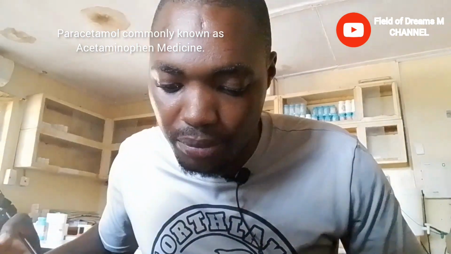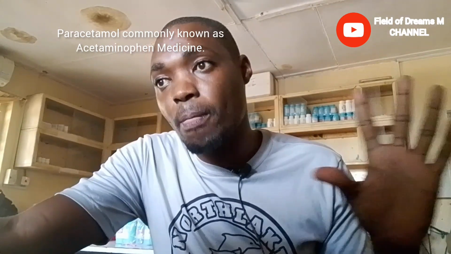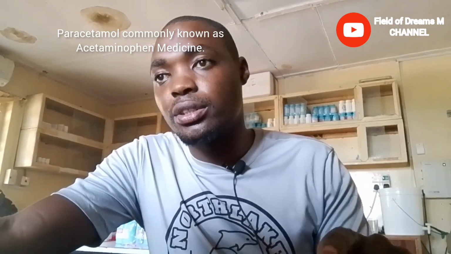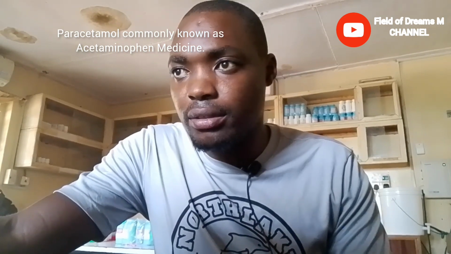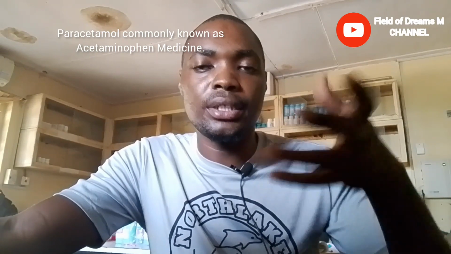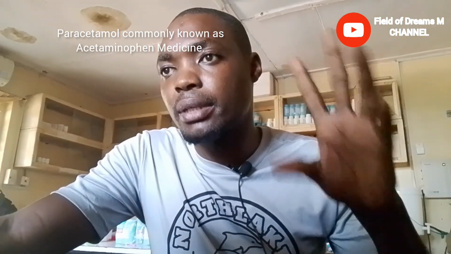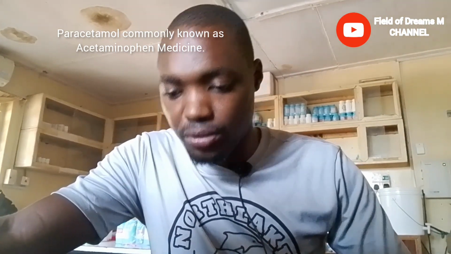So that's basically the bioavailability, dose dependent, and its metabolism is done primarily in the liver, mainly by glucuronidation and sulfonation, and the products are eliminated in the urine. So mostly when you take paracetamol, you will release it from the body through the urine. That is the main elimination route.